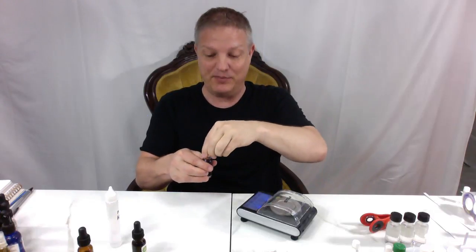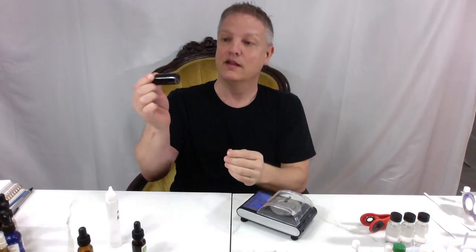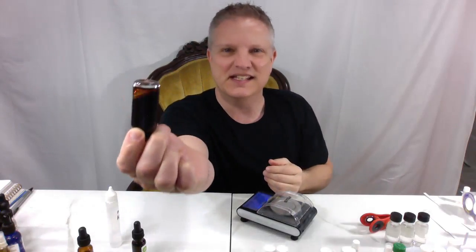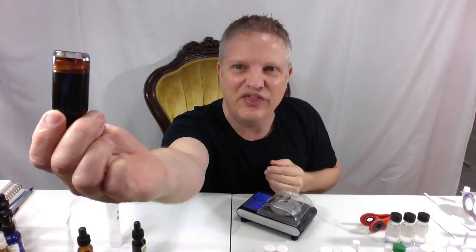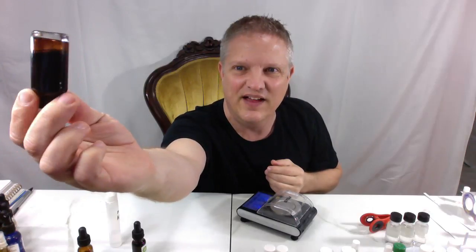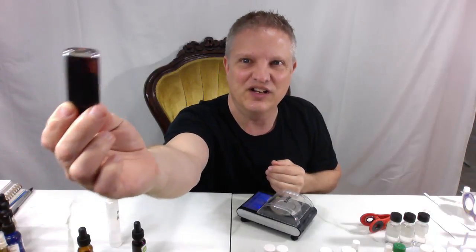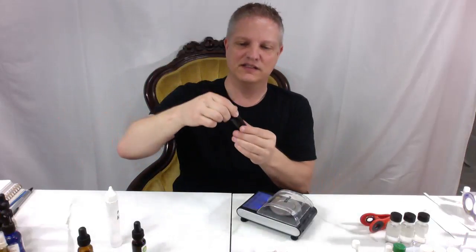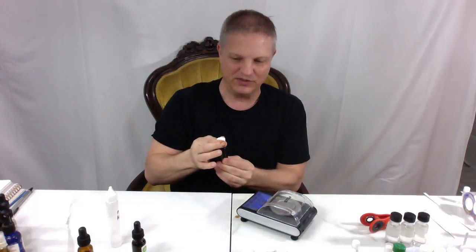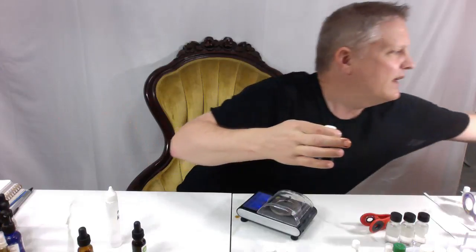So I'm going to put the cap on and do a little shake, because see how it's still at the bottom? That's how thick it is. I already shook it some. So you will be able to know. Get one thing really quick.